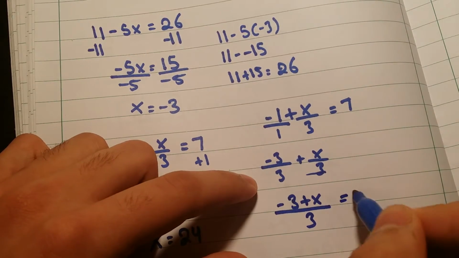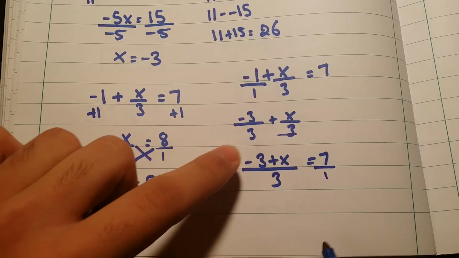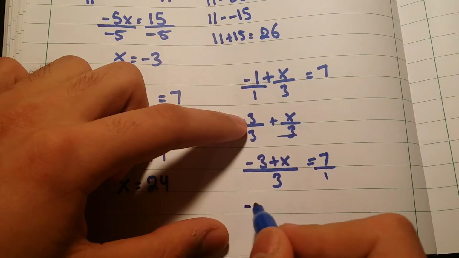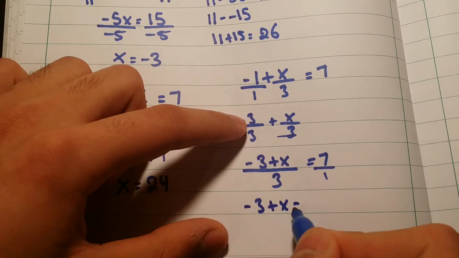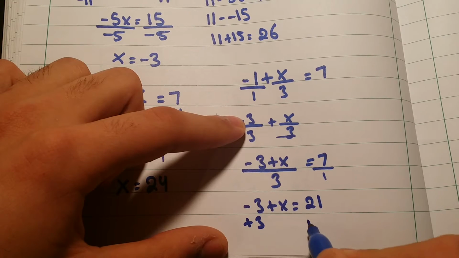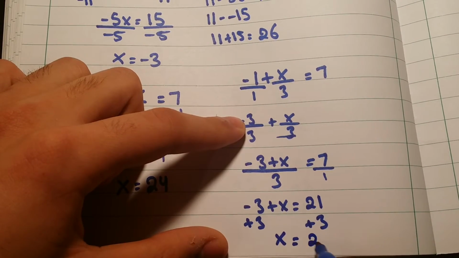That's equal to 7. Now we can use cross multiplying, so negative 3 plus x times 1 is equal to 3 times 7. So you have negative 3 plus x is equal to 21. You can add 3 and add 3, so you have x is equal to 24.